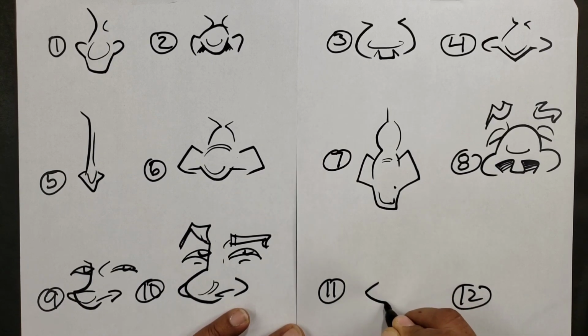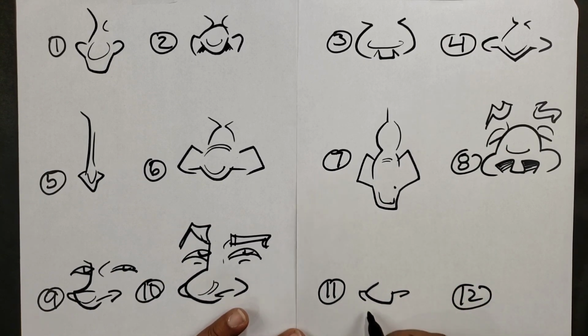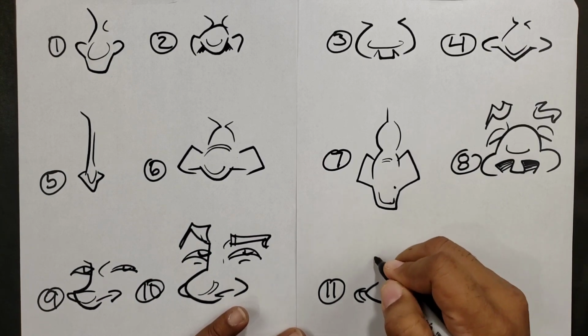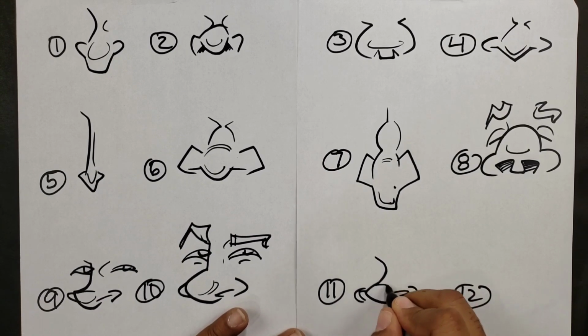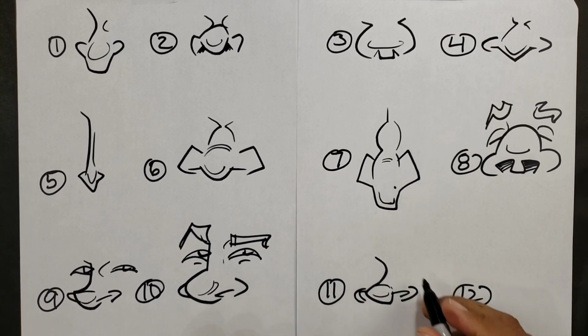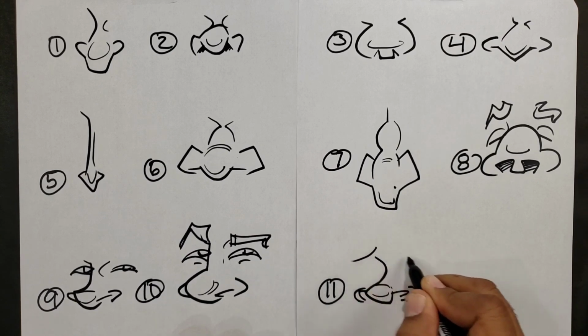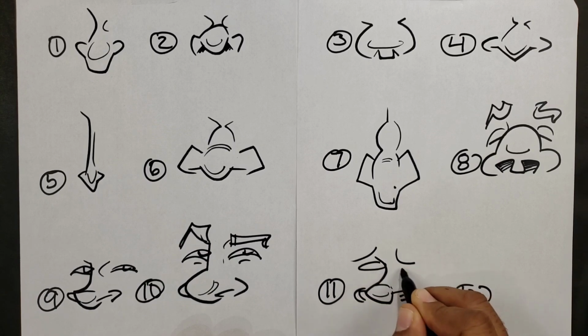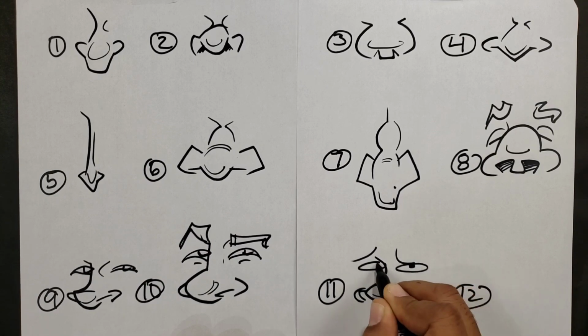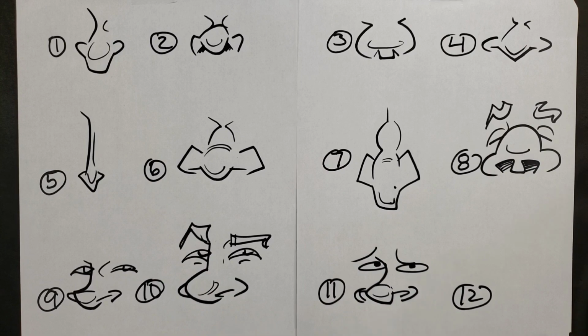Alright, then we'll do these last 2 noses here. So these are going to be ones where the nostrils will look a little bit more flared out. Okay, just like so, right? And then we'll draw a little shape here, right? And once again, you can see how we're able to just kind of put our eyes in there, right? Make some cool little eyes, alright?